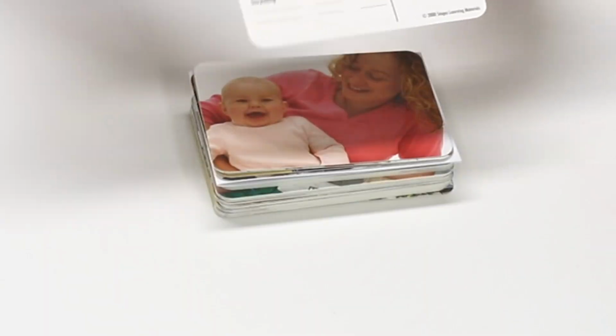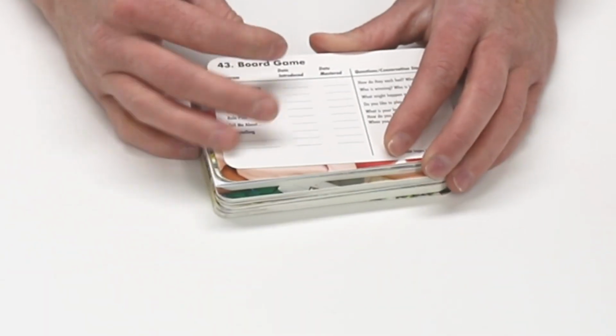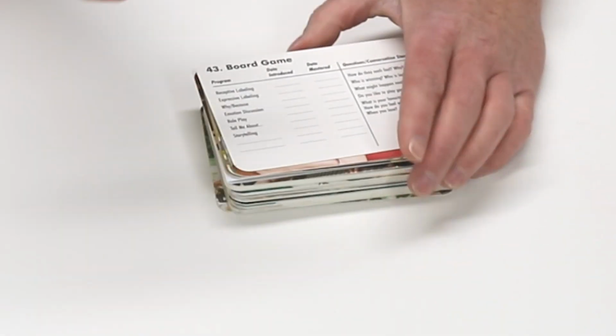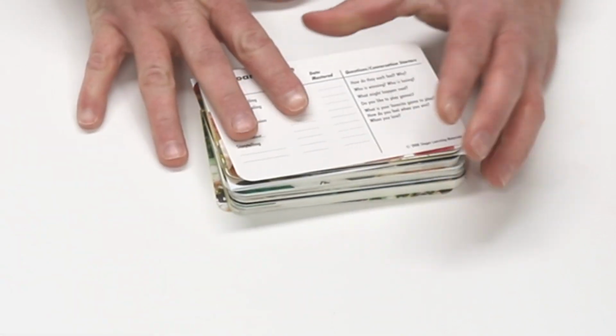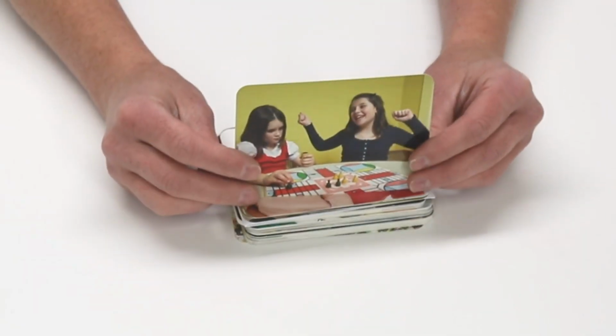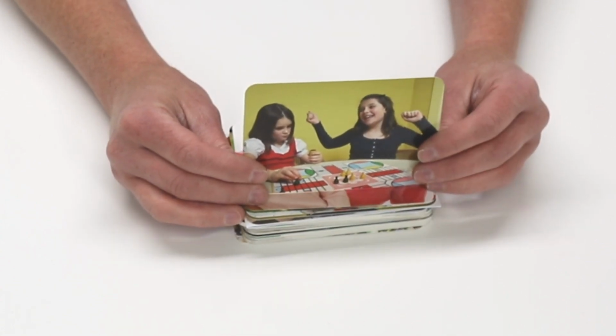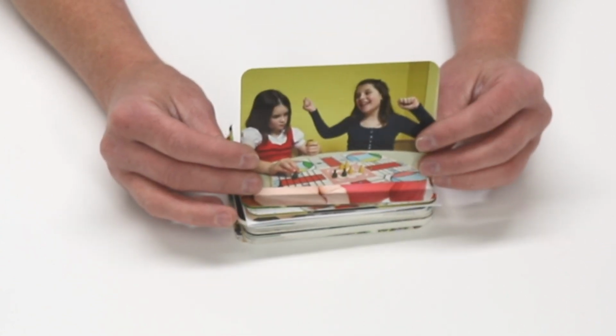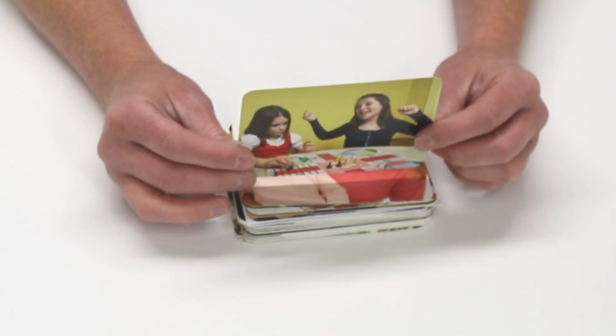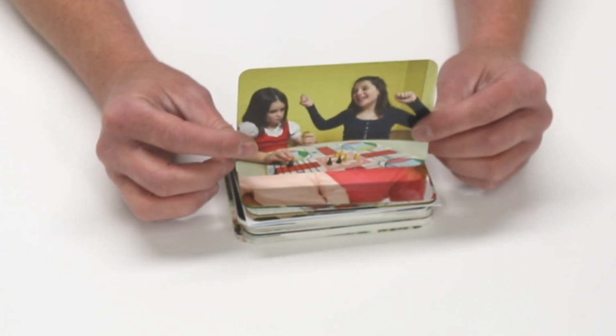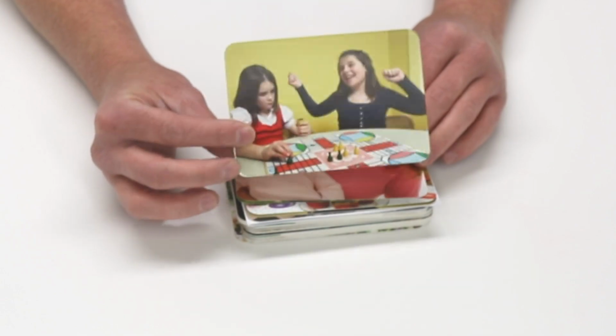If your child is really struggling here, you can track, and as they master each step, or if they're really young, and these are all new skills for them, then as you master each one, you can track it here on the card. But the questions are where this set has just become so valuable. So looking at this card, how do they each feel? Why? Who is winning? Who is losing? What might happen next? Do you like to play games? What is your favorite game to play? How do you feel when you lose? How do you feel when you win?